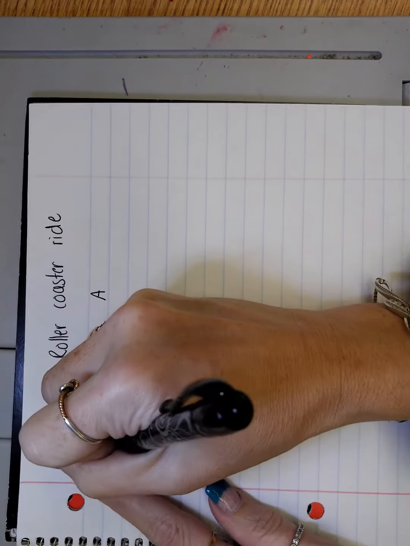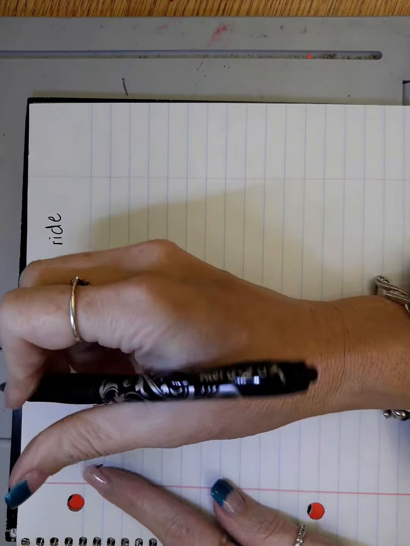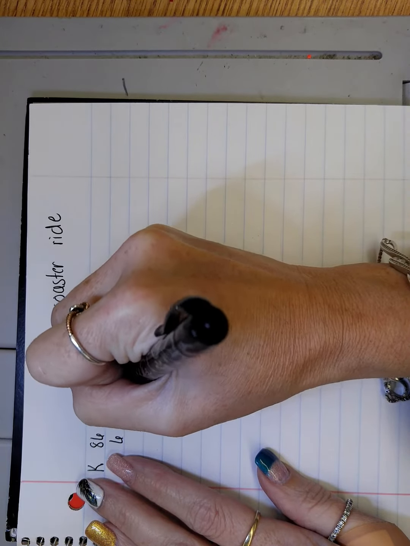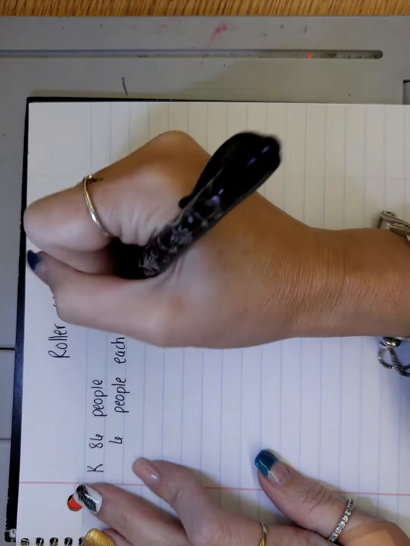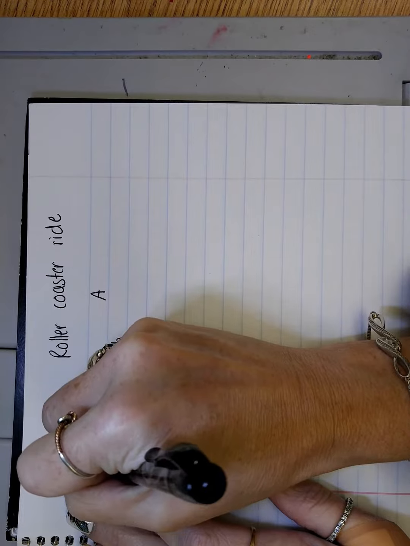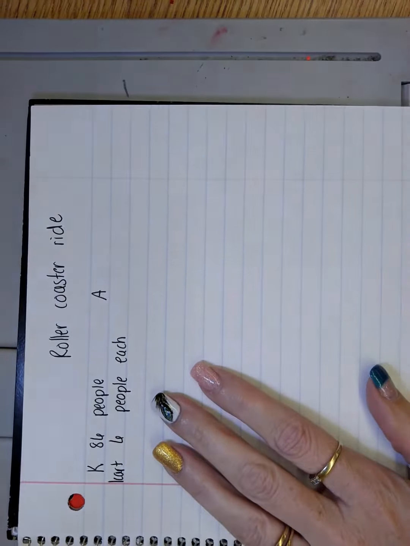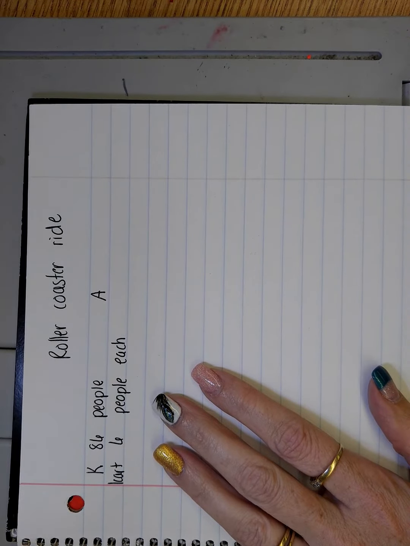There are 86 people on a roller coaster ride. The roller coaster cart holds 6 people each. So one cart holds 6 people. Here are the questions that I'm asking. So it's going to be one question.